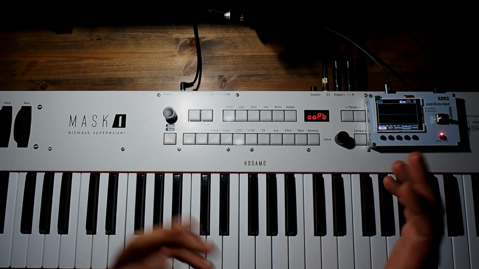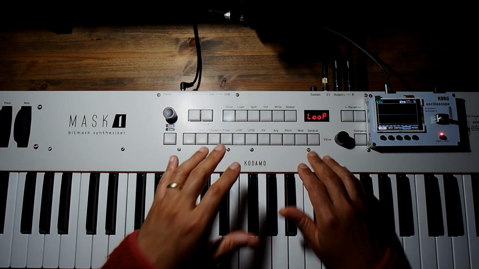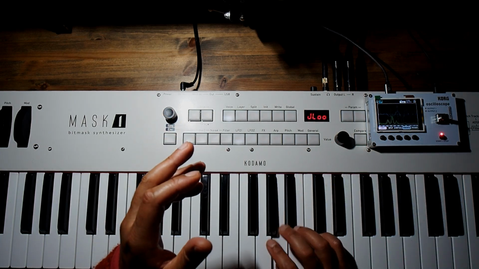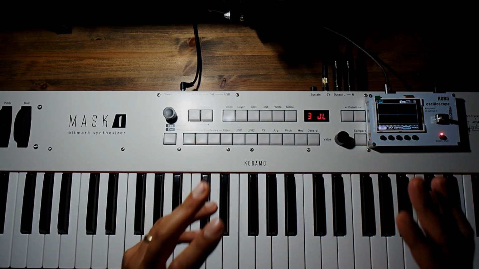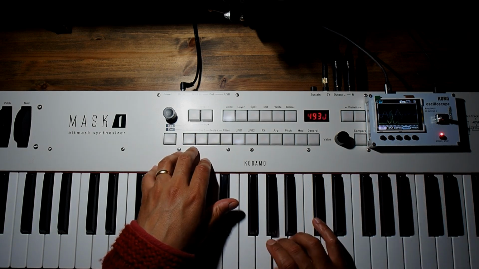So this is an interesting example. This is the other extreme of using looping envelopes. As I say, these looping envelopes go very fast into audio rates.